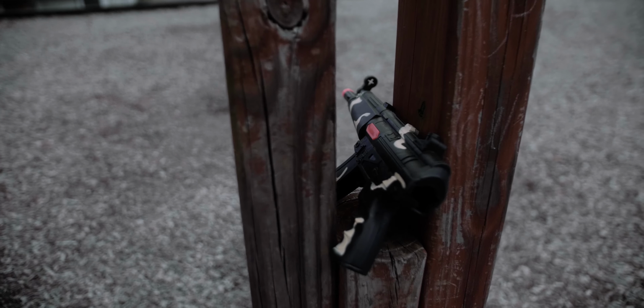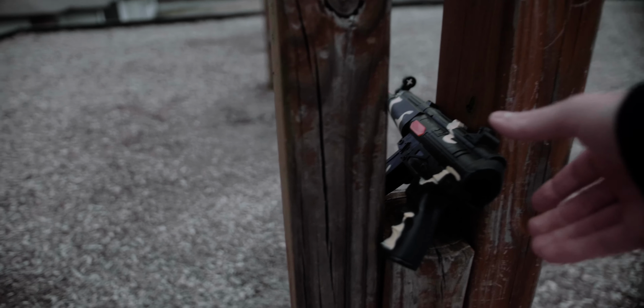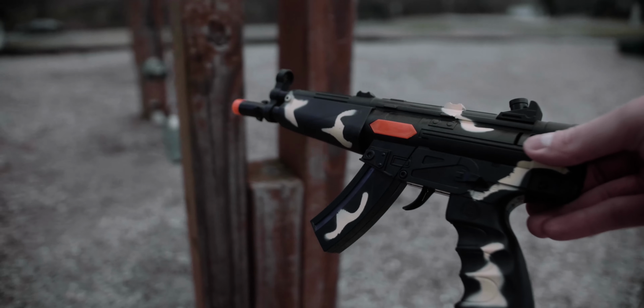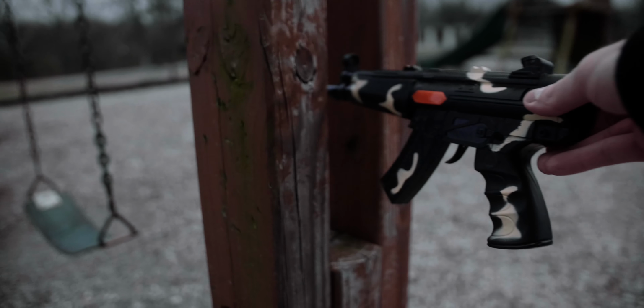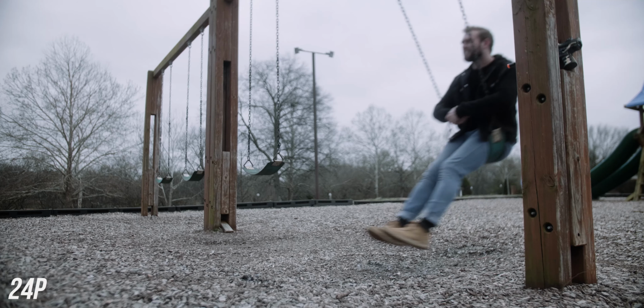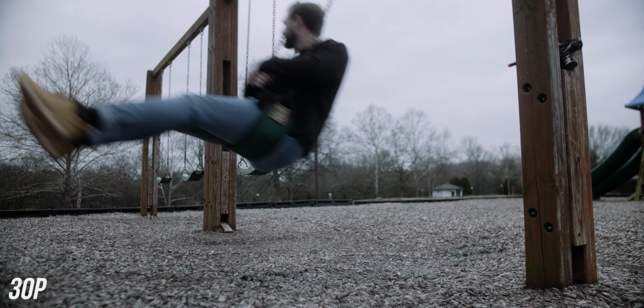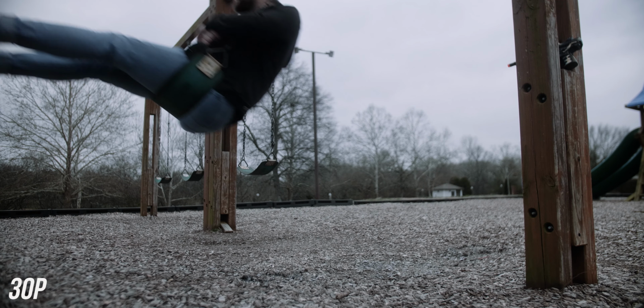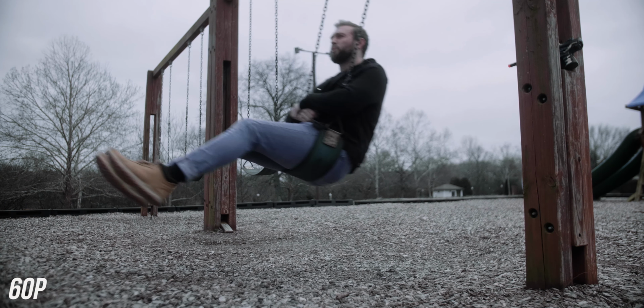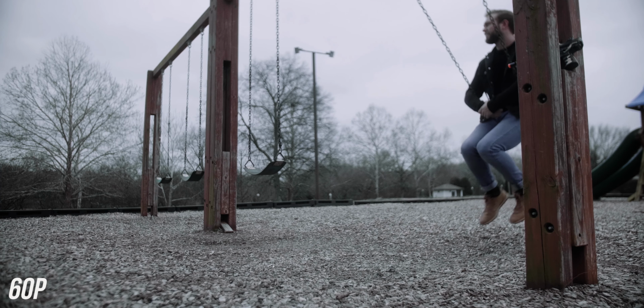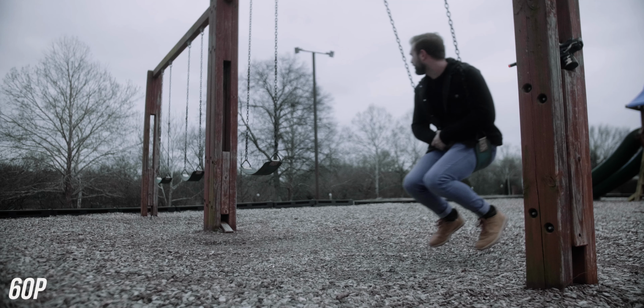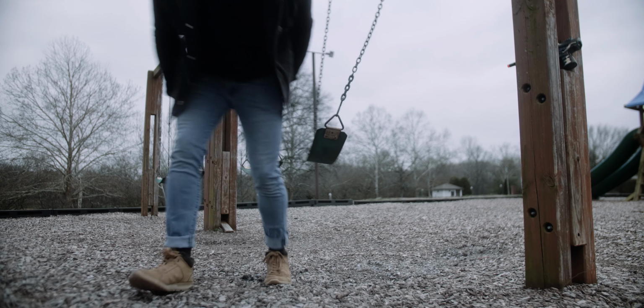I just found this weapon on our premises. I think I'll have to confiscate it. Actually, that would probably make some kids sad. I'm gonna leave it. It's cold. I probably look very creepy.